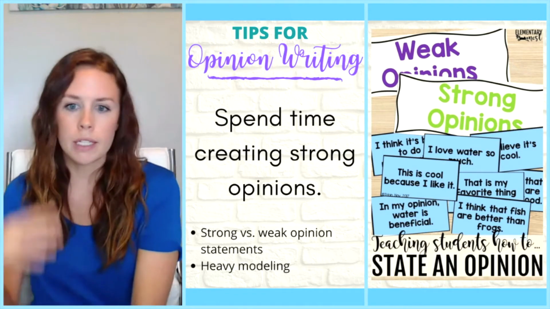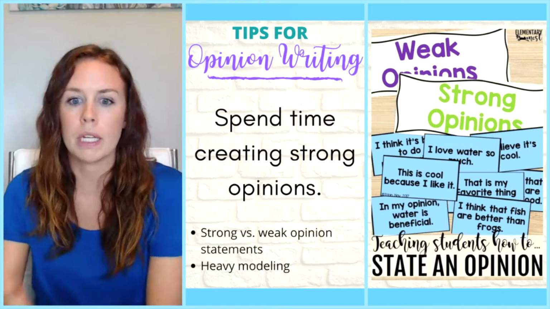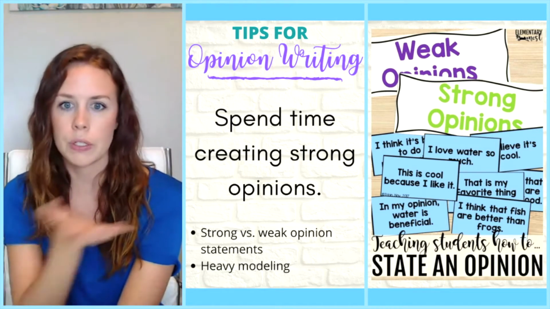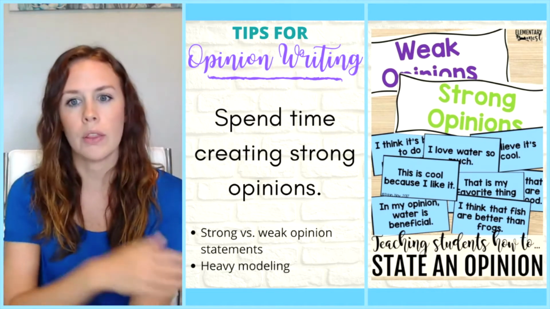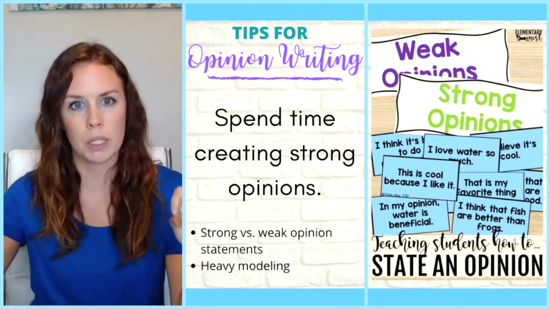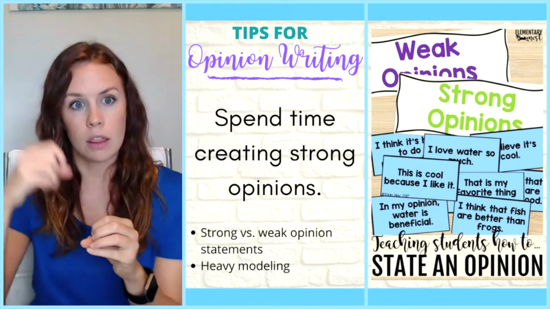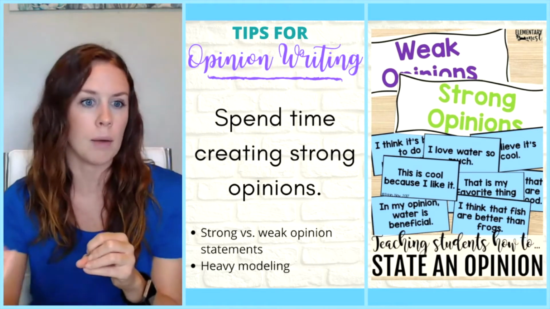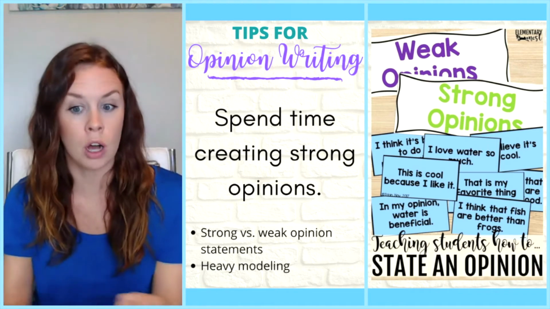A strong opinion would be something as simple as, "In my opinion, water is beneficial," versus a weak opinion where they say, "Water's cool." They need to be able to recognize the difference, that this would be acceptable in a piece that I'm writing versus something that might be a little too weak for a strong writing piece.